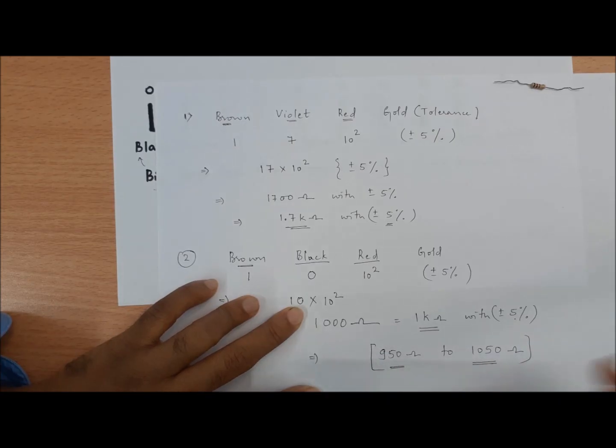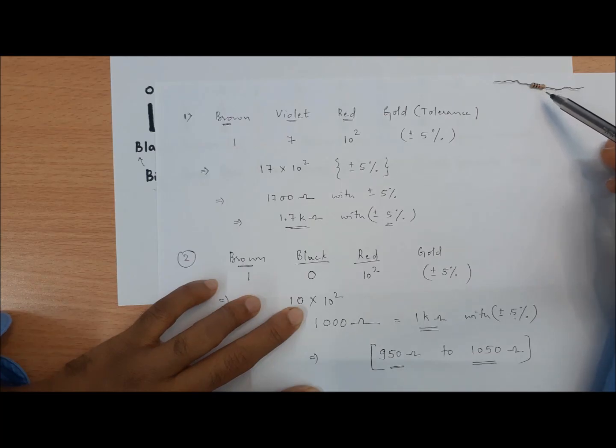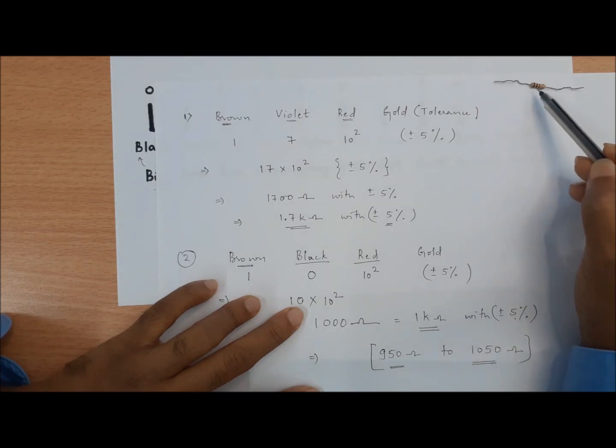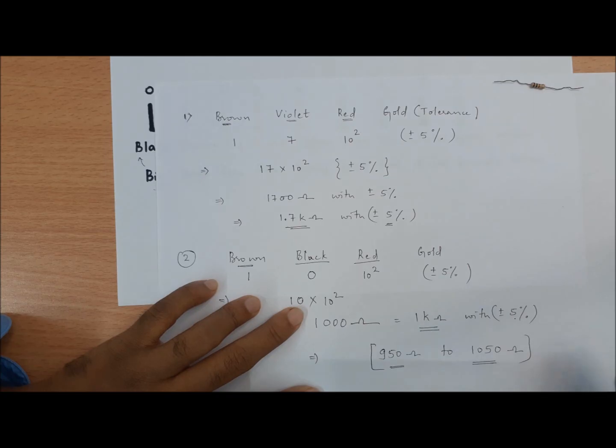Now suppose if the tolerance color represented is silver, then the tolerance would have been 10%. So we have two different colors for the tolerance values. Usually the resistors are very reliable, so sometimes a fifth band will also be present, which represents its reliability factor. But in this case, we just have 4 colors, wherein the first and the second one represent their numbers, the third one is the multiplier factor, and the fourth one is the tolerance band.